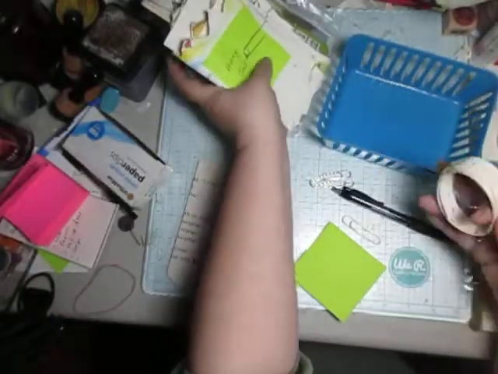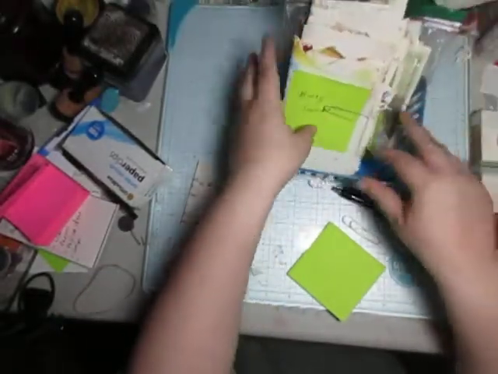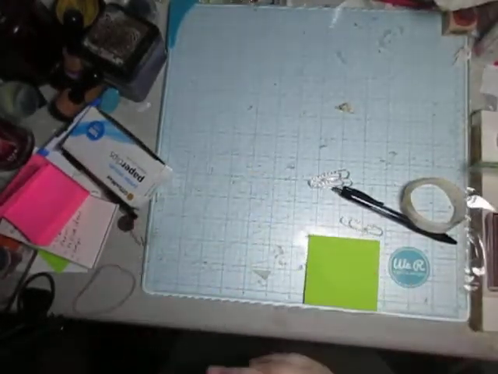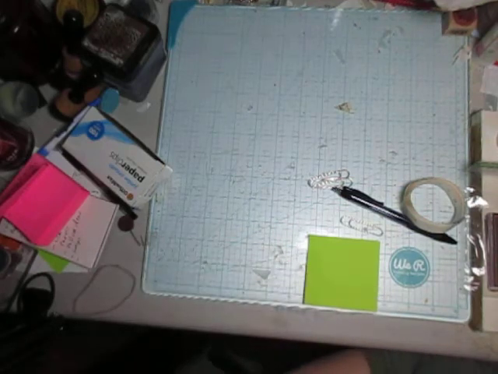Now, it's kind of nice to have these things where they belong, so I can just grab as I'm working on a journal and go. I'm going to put this with my scraps.